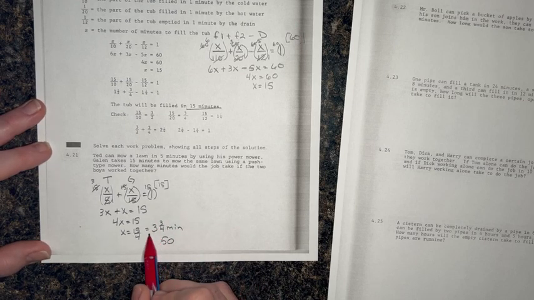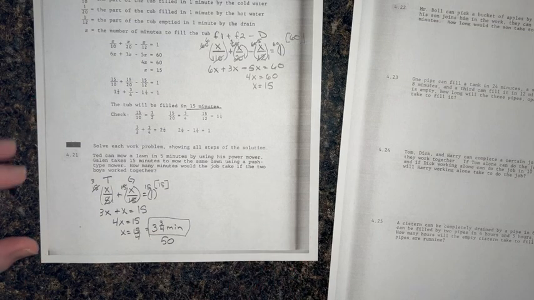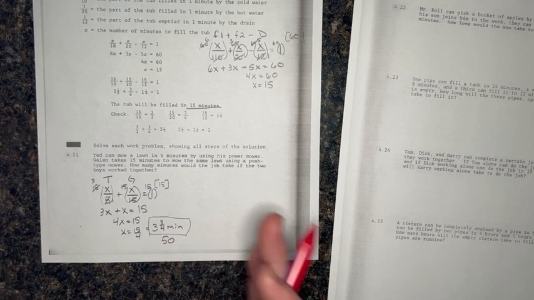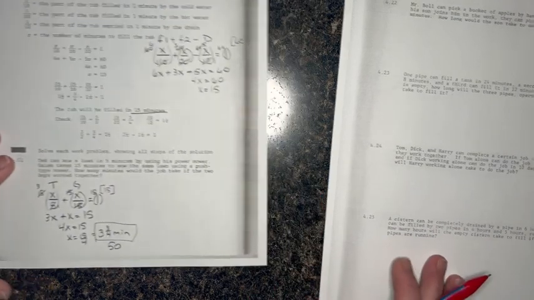If they worked together, they could mow this lawn in 3 3/4 minutes, which is pretty impressive, honestly. I don't know how big this lawn is, but that's kind of crazy. All right, so that's it. That's our work problem for number 21.